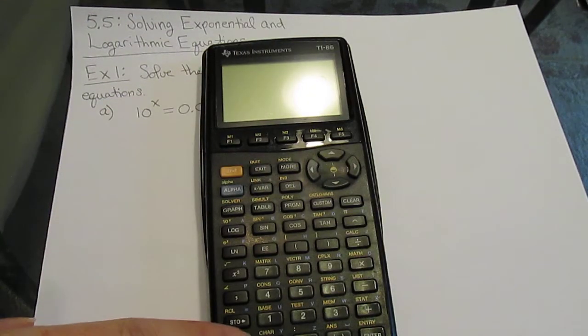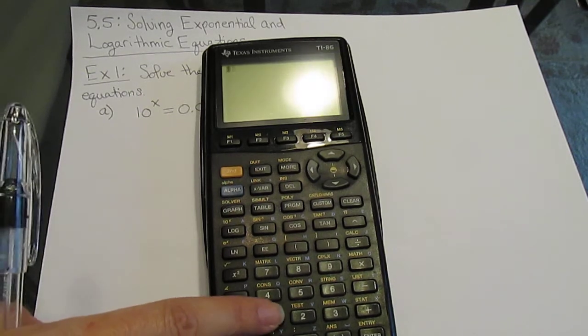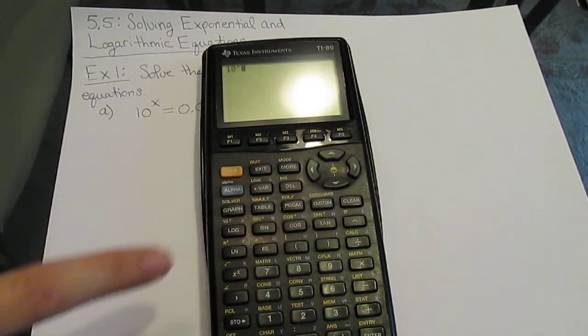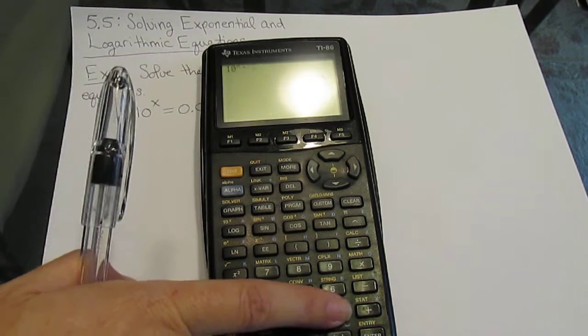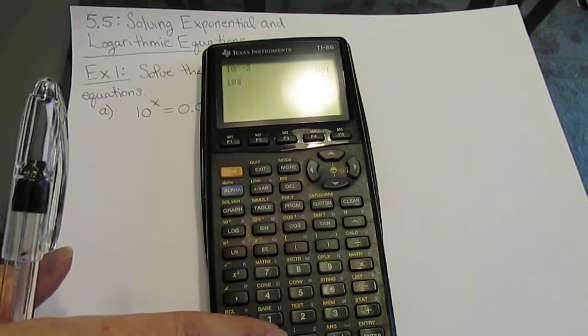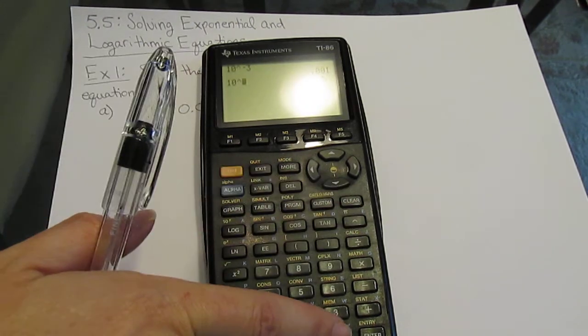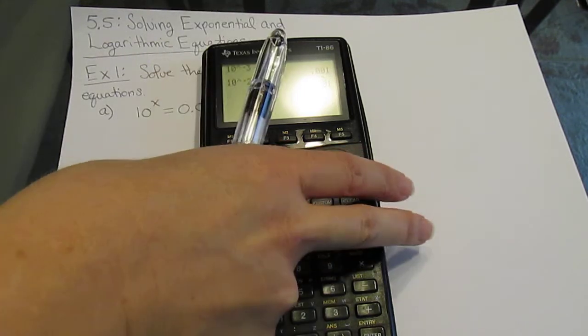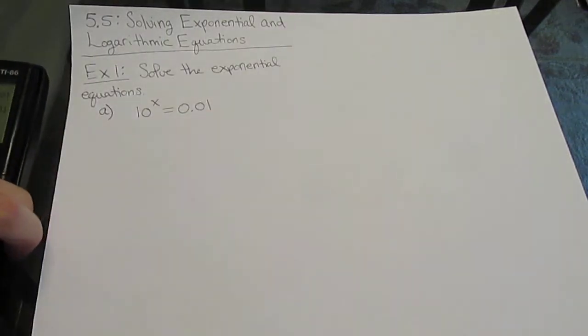Well, you might not know right off the bat, so you'd get your calculator out and put in 10 caret, and I don't know, let's start with -3, enter, and we see it's 0.001. Well, that's a little bit too many zeros, so let's try 10 caret -2. And that does give us 0.01. So even if you don't know it off the top of your head, you can get your calculator out and kind of guess and check until you find what works.